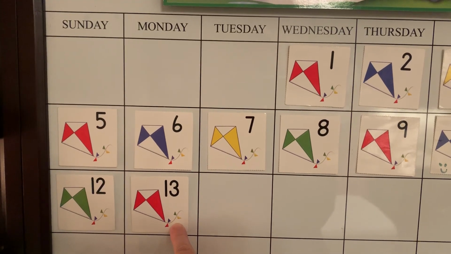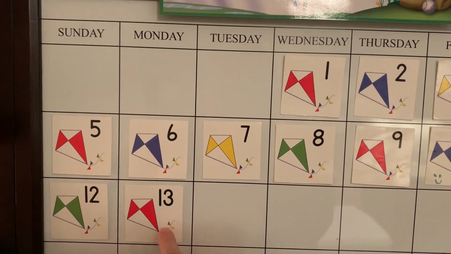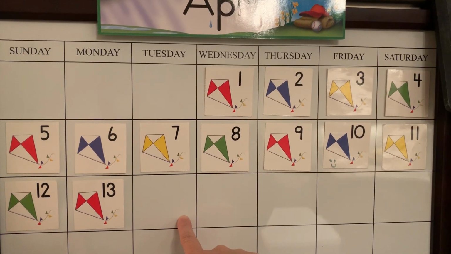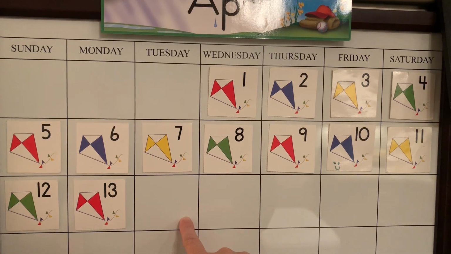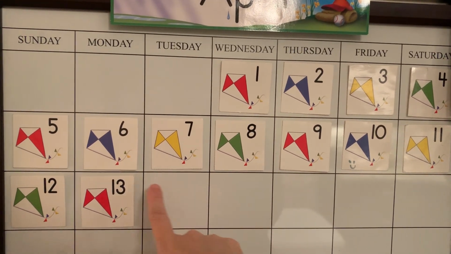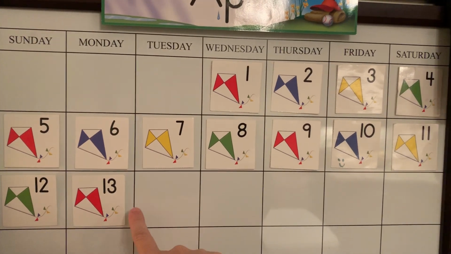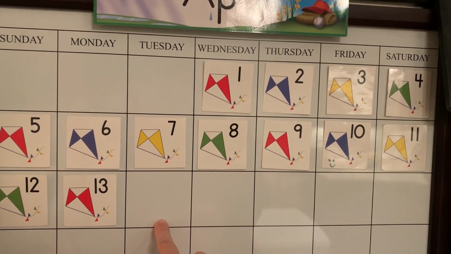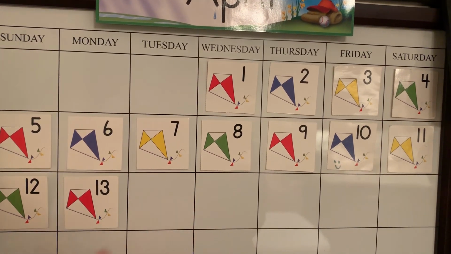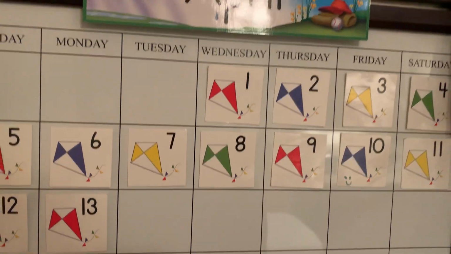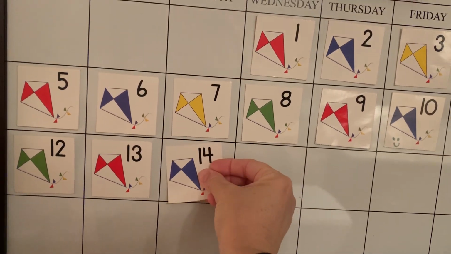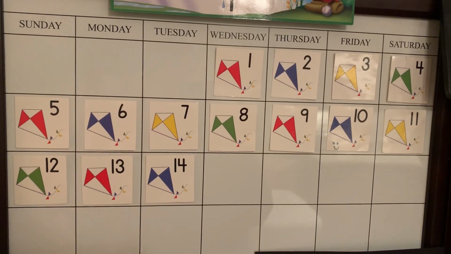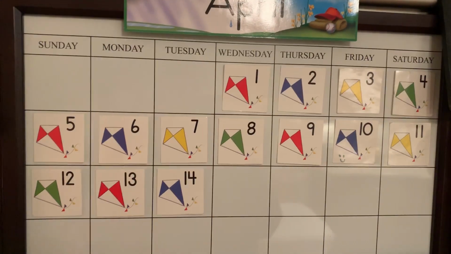So today is Monday the 13th. Tomorrow is Tuesday the 14th. And if we have a red kite as our A, our B in our pattern is going to be a what color kite? It is going to be a blue kite, because our pattern is an A, B, C, D pattern, or red, blue, yellow, green pattern.